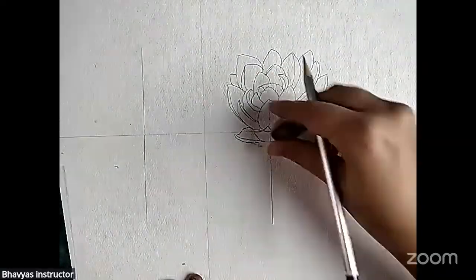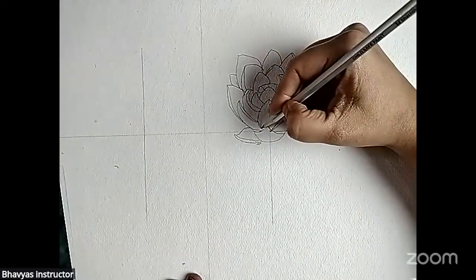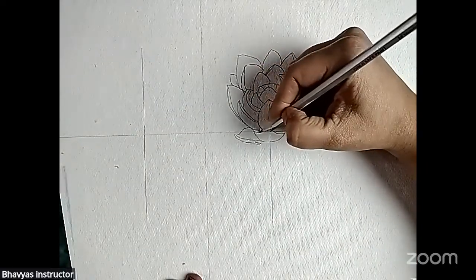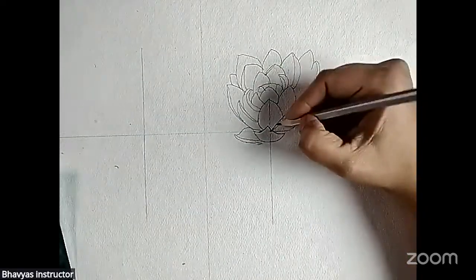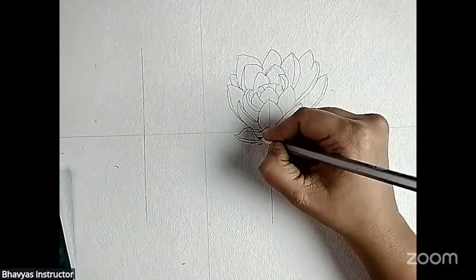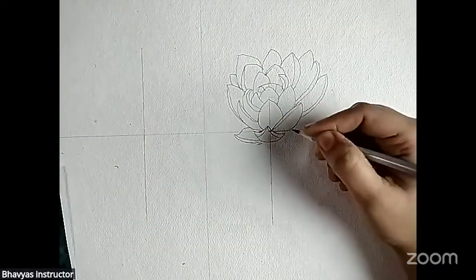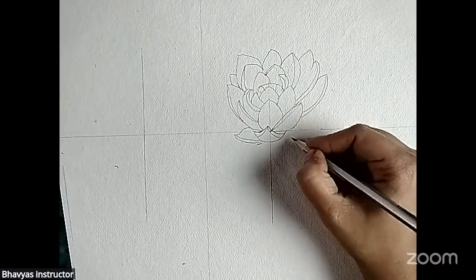Draw it very light. I'm drawing dark because it should be visible to everyone. So I'm using a 2B pencil. When you are drawing on your papers, on your books, just draw with an HB pencil. Don't use 2B.